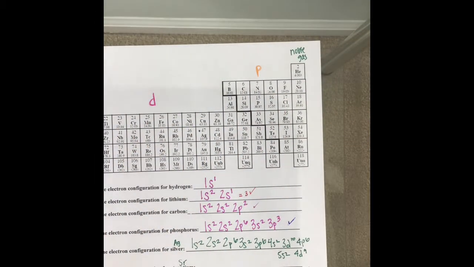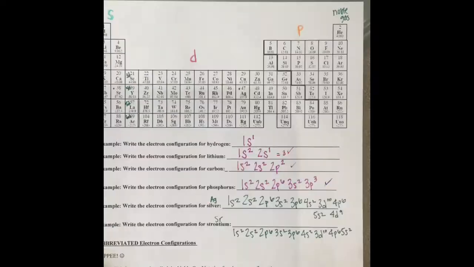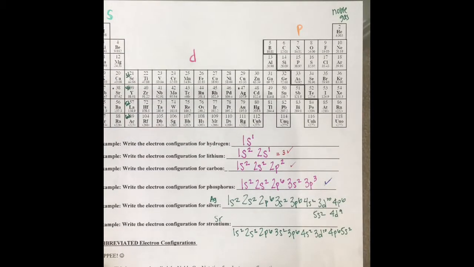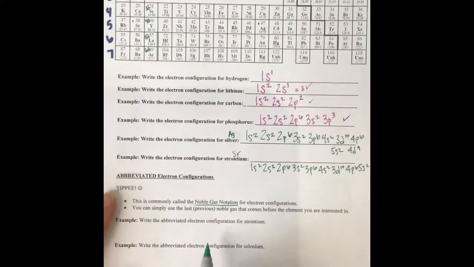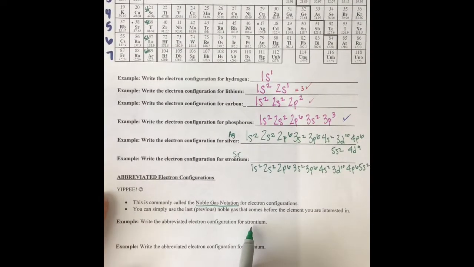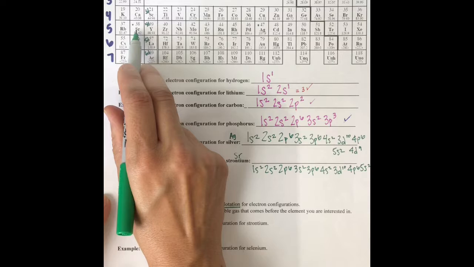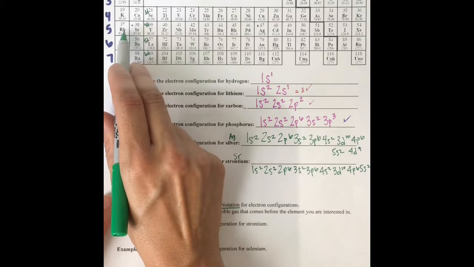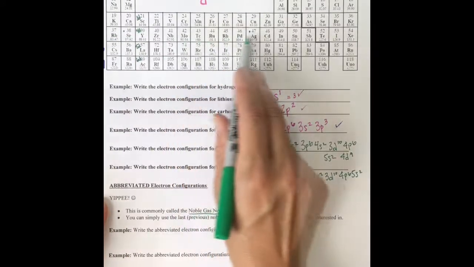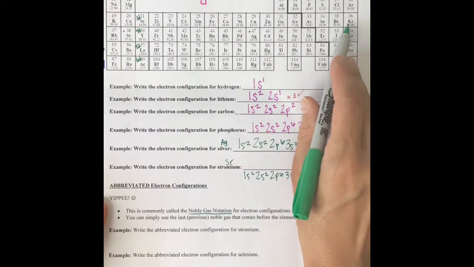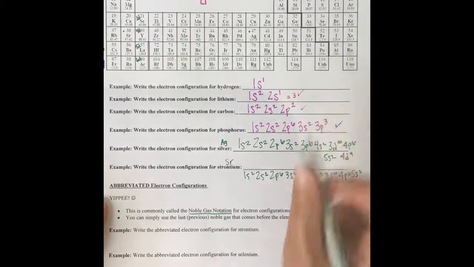So what you can do is write the previous noble gas that comes right before your element. So if we do this first one together, looking at strontium, which we just did, it's element 38. So you're going to back up to element 37, element 36. Krypton is the noble gas that comes right before strontium.